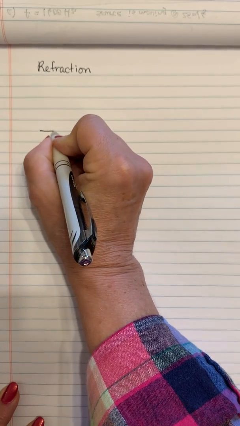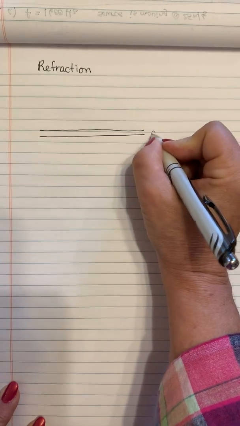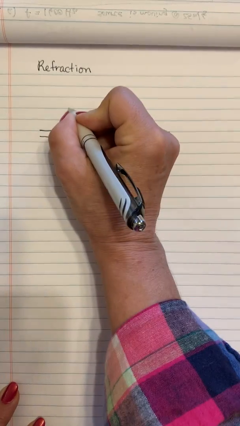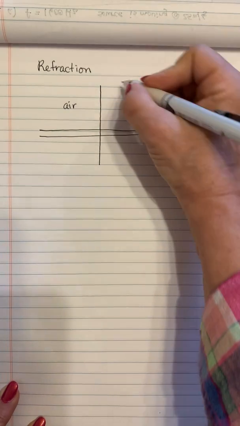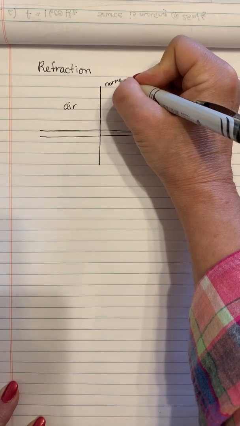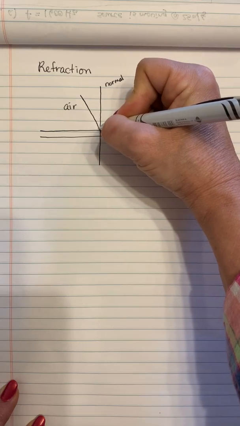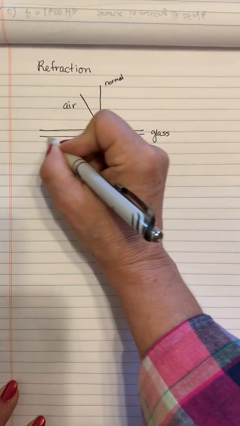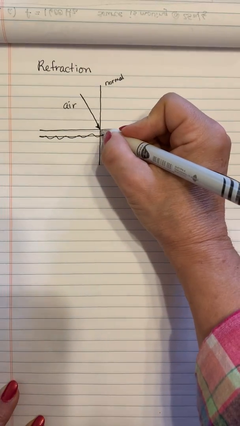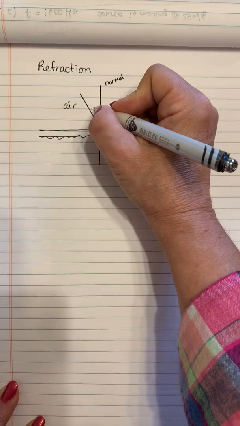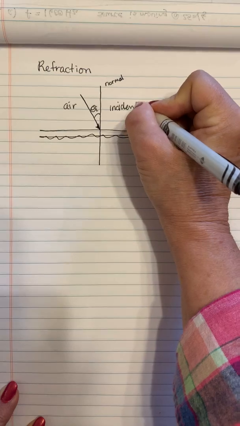If we were to have a surface, and let's just say that this is glass here, and up above we have air. What we draw here is a perpendicular. Remember, this is called a normal. As a ray of light passes from air into, let's just make this whole thing glass. Forget about that. This whole thing is a big pane of glass. What happens is, this is the incident angle. The incoming ray is called the incident.